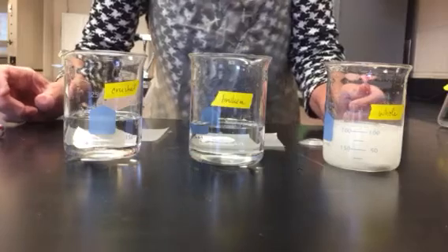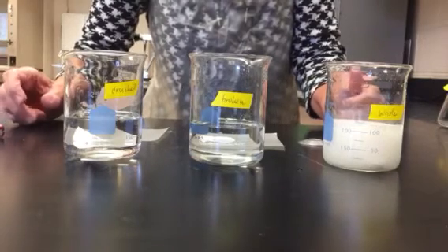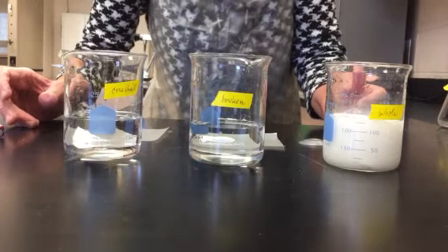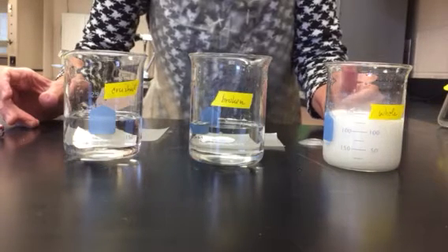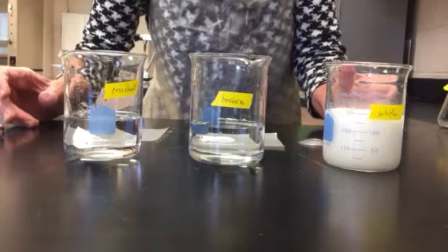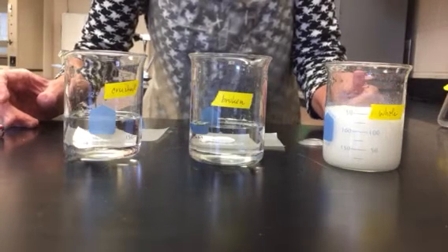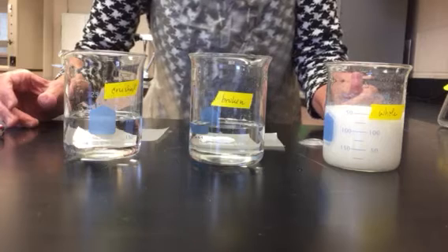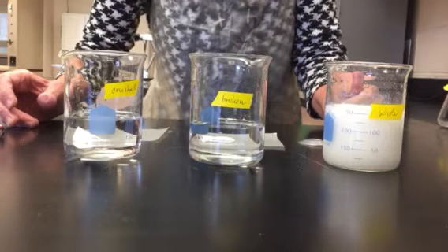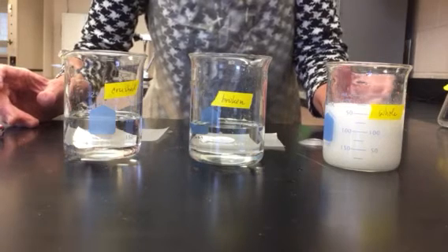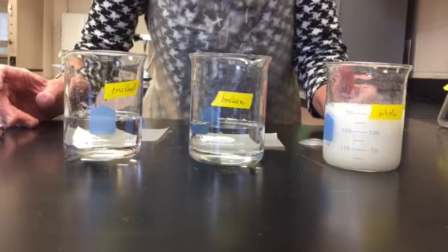If I were with a partner, then I could probably do more than one at the same time. But since I don't have a partner, and I want to be as representative as possible, I'm going to do one at a time. And I'm going to stop the timer when the majority of the bubbles are gone.